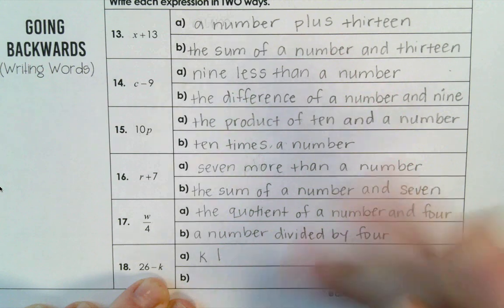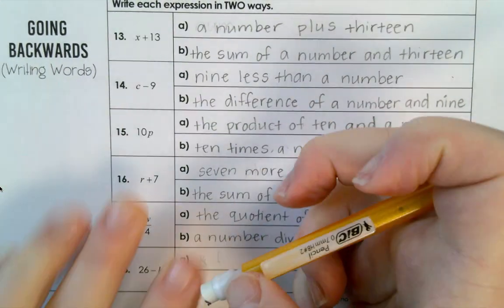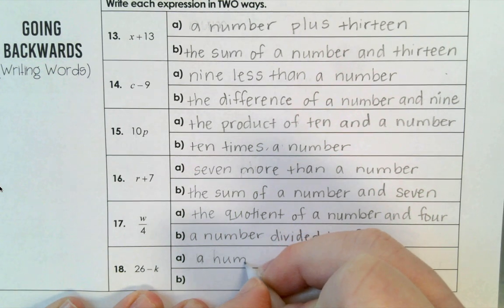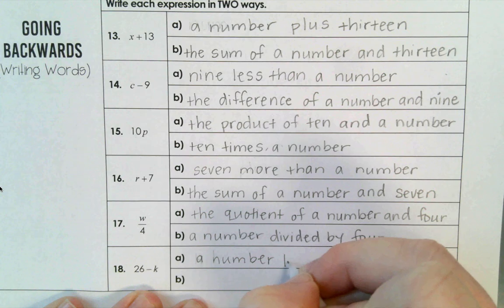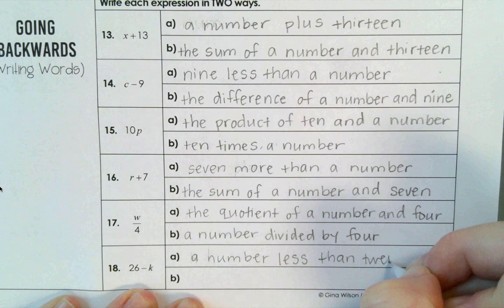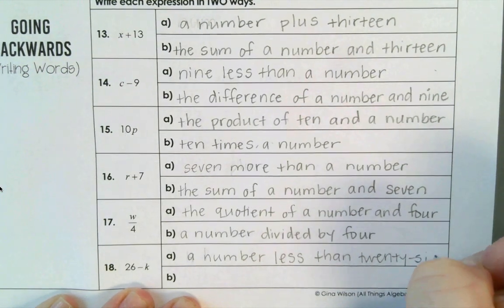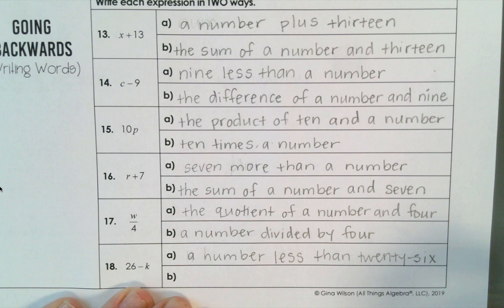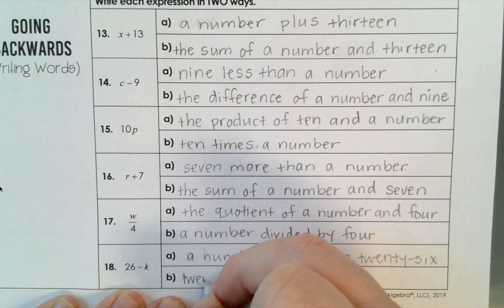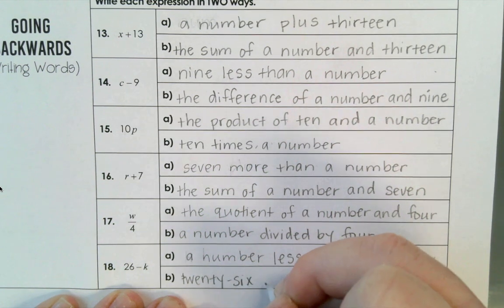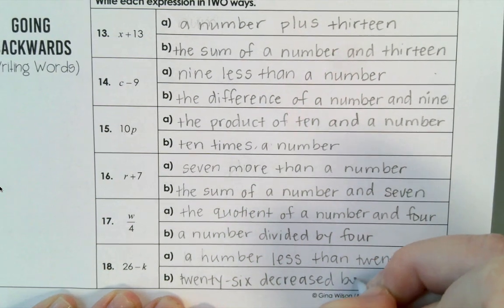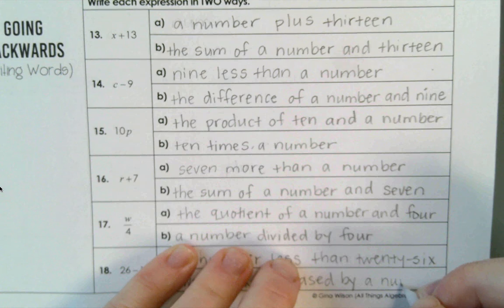We have to write it out: a number less than 26. And how about 26 decreased by a number?